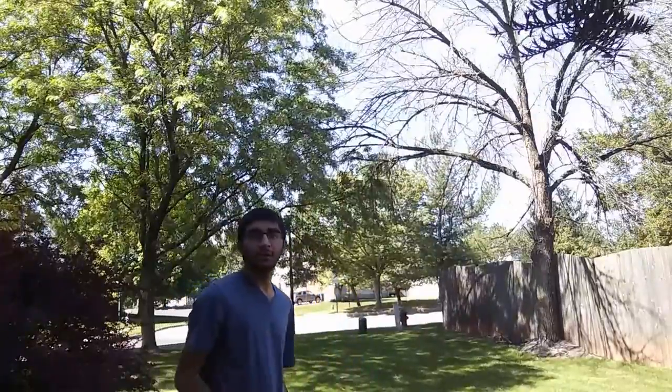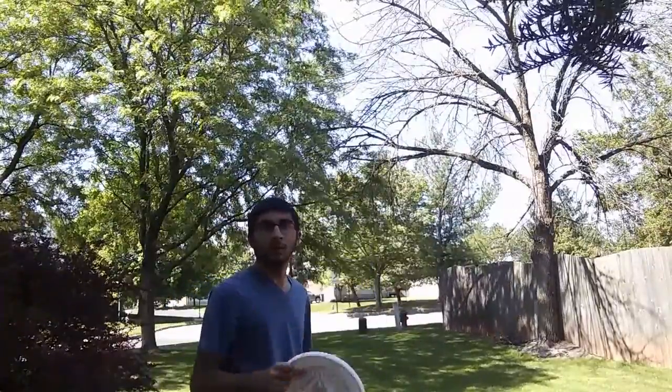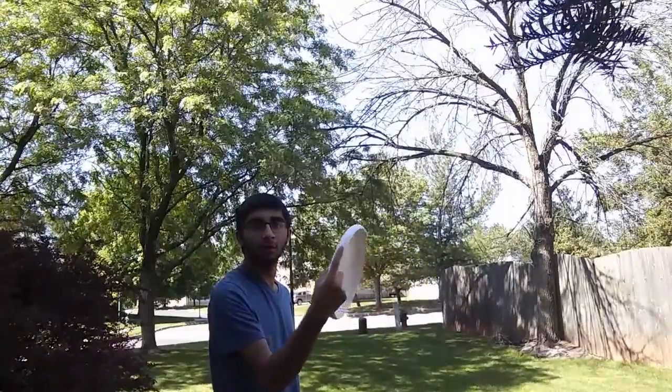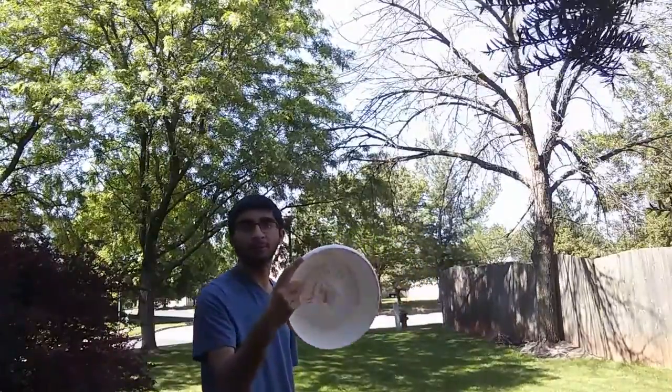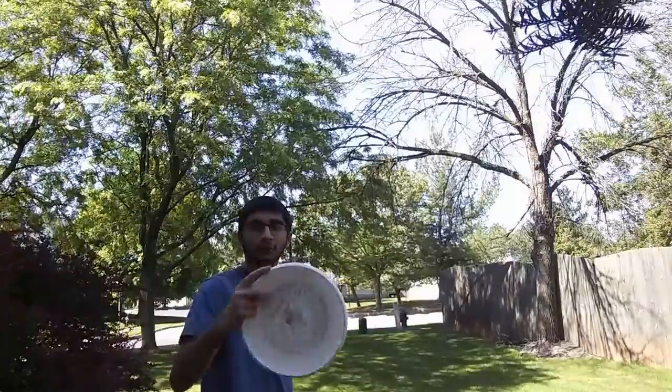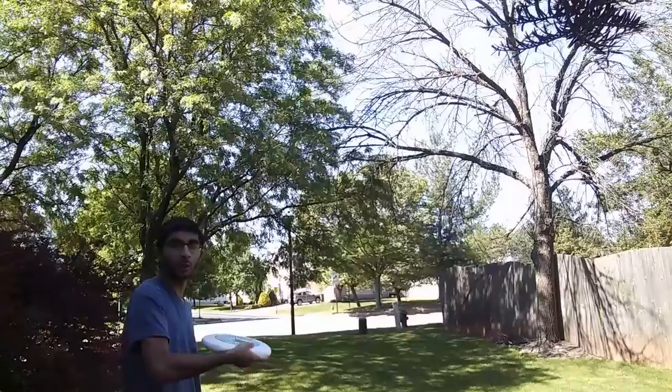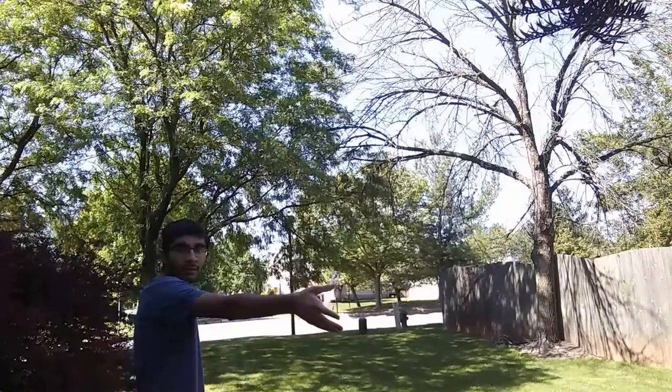First, grip the frisbee in your dominant hand. Put your thumb on top of the frisbee and wrap your index finger around the rim of the frisbee and curl in your last three fingers. Flick your wrist and let the frisbee flow off your fingers while extending your arm, like that.